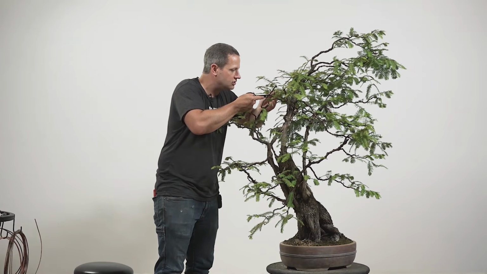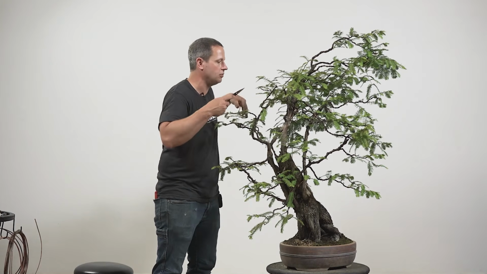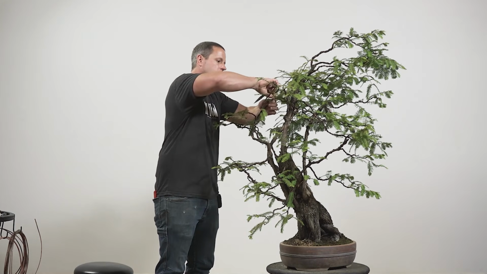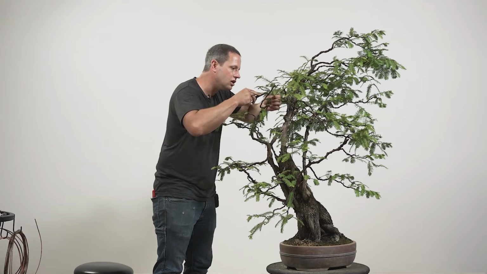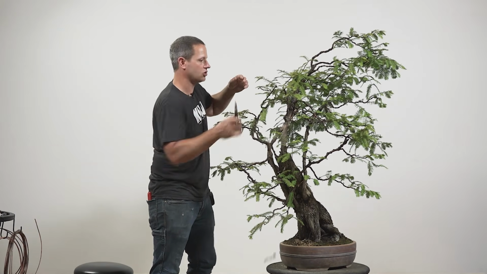I'm looking at my other pieces. I'm going to shorten these. I don't want these to continue to be coarse. I'm going to go ahead and I'm going to work towards my stagger in terms of ramification. I see that I can shorten this to start to reduce.